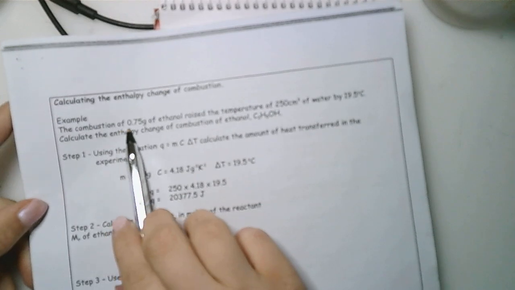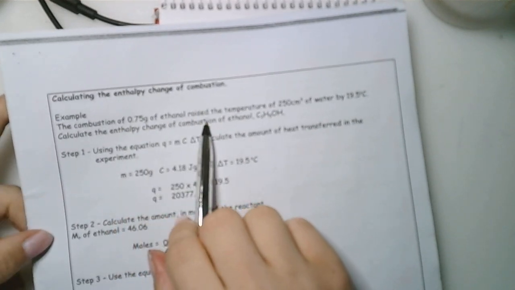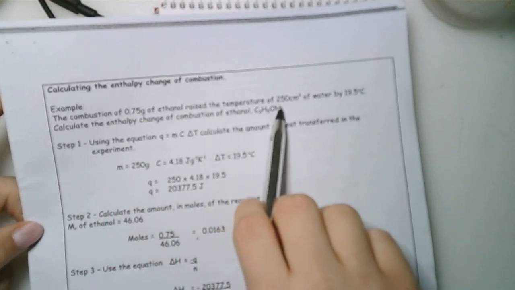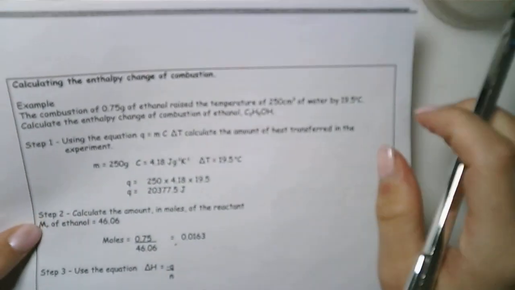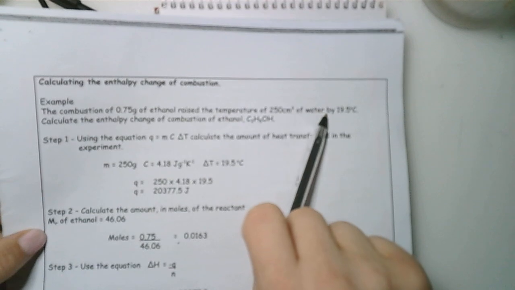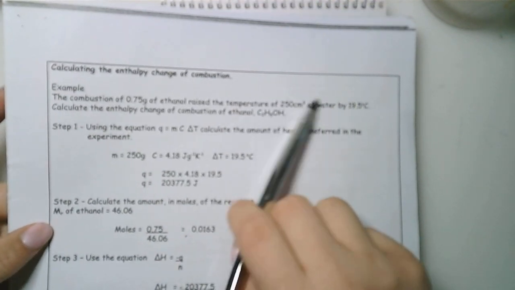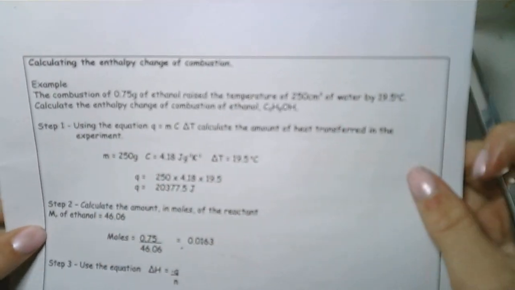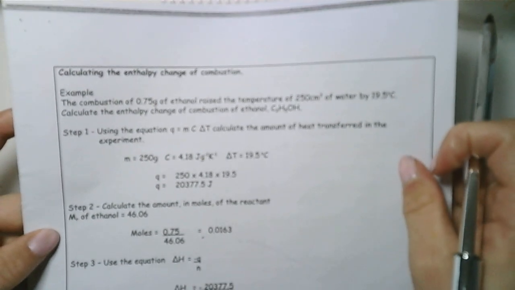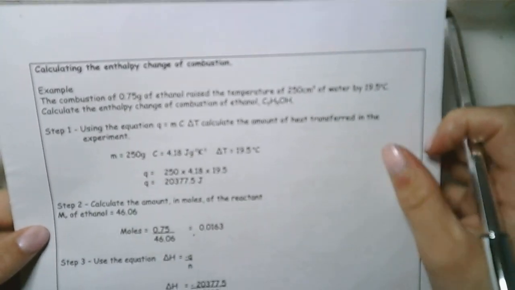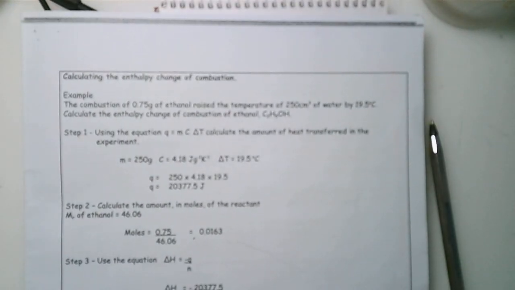Let's do calculating the enthalpy change of combustion. So, the combustion of 0.75 grams of ethanol raised the temperature of 250 centimeters cubed of water by 19.5 degrees Celsius. Calculate the enthalpy change of combustion of ethanol, which is C2H5OH.